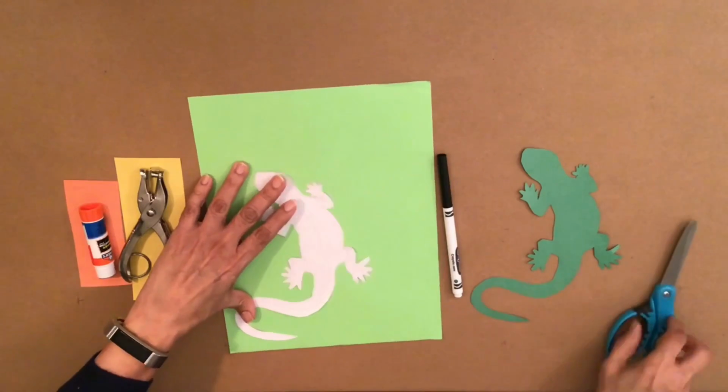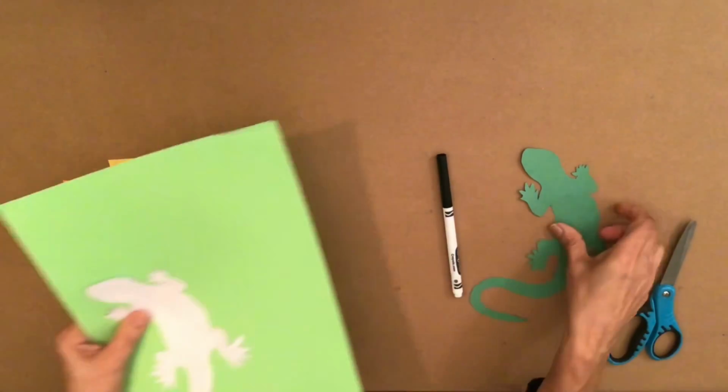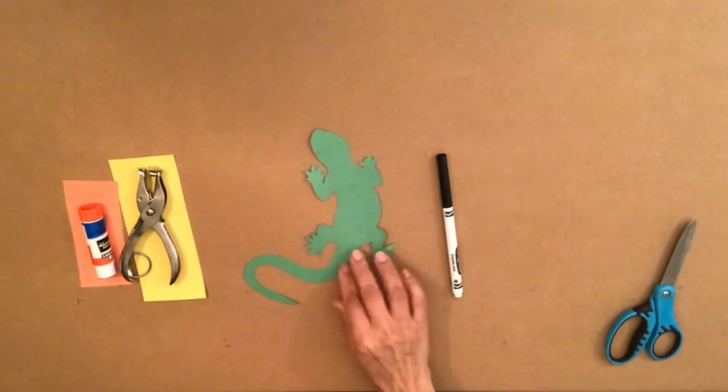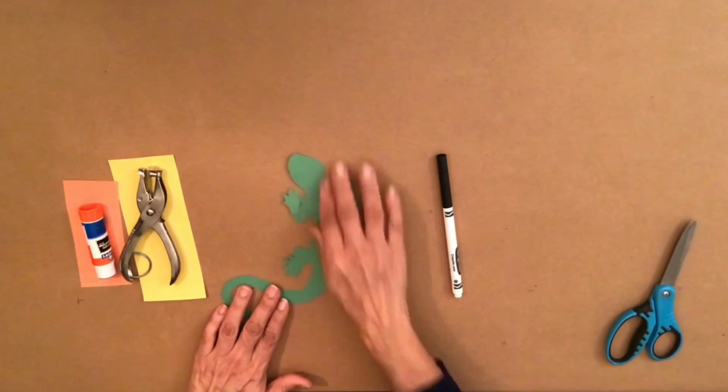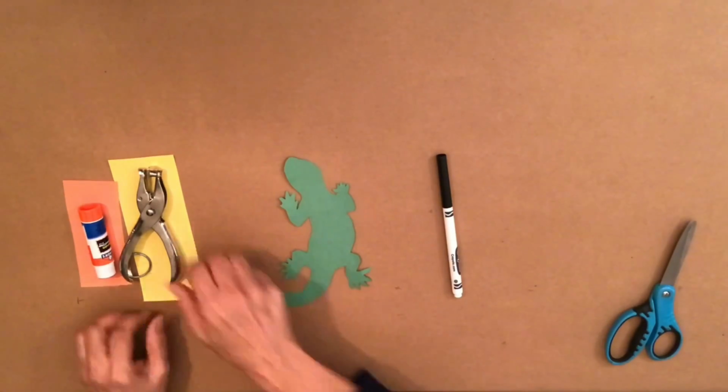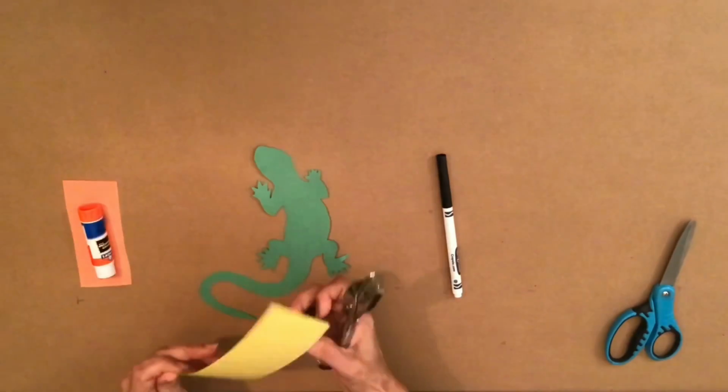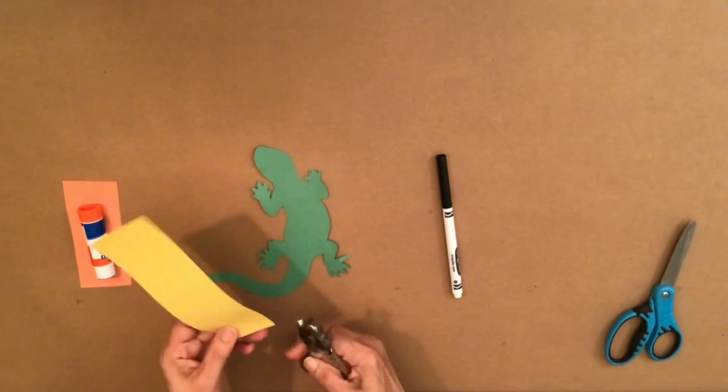Alright, here we have a completed one that I cut out. So this is the body of our lizard. Now you can use a paper punch and your yellow colored paper to get the spots.